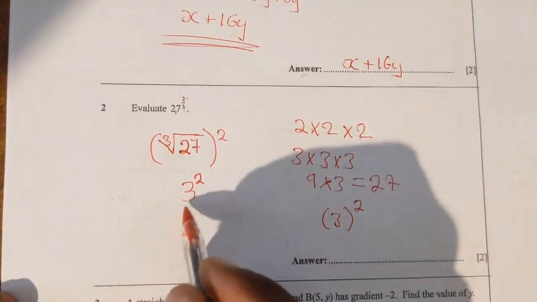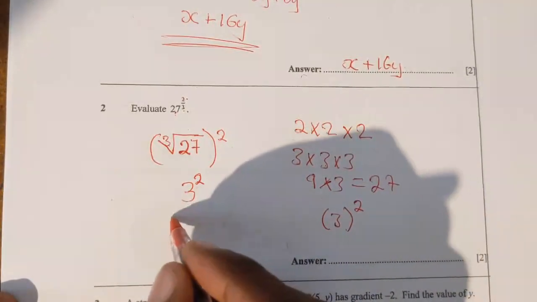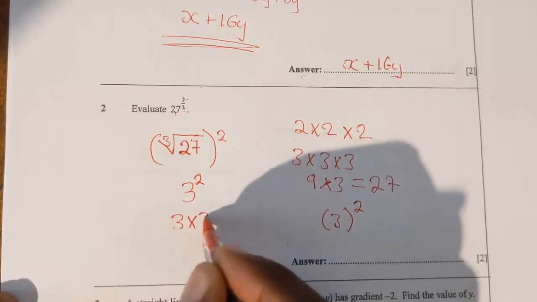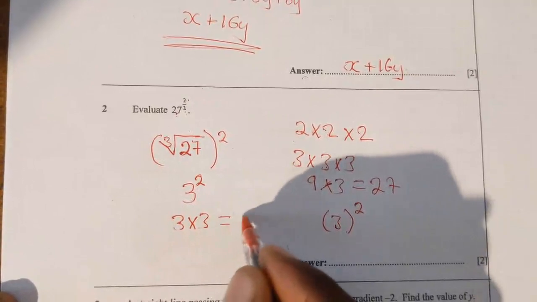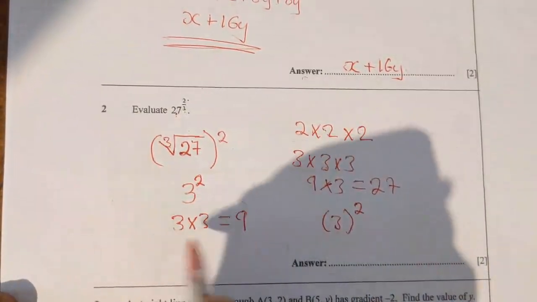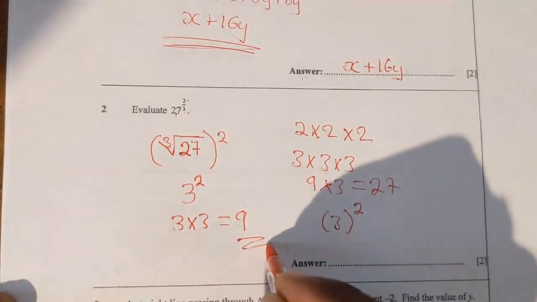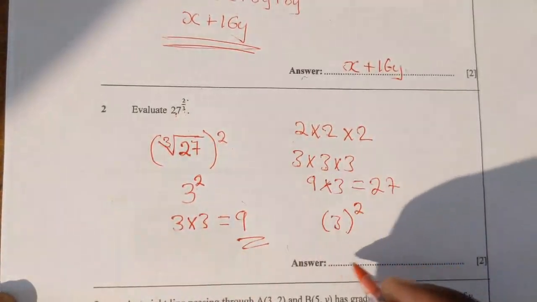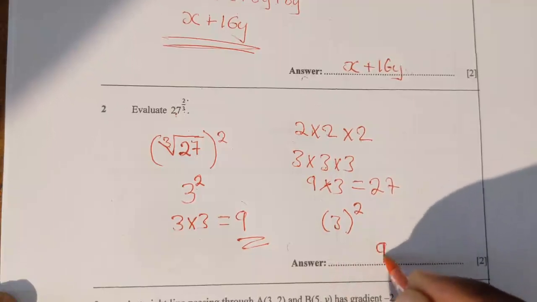And this means to multiply 3 by 3. That is what it means. So 3 times 3 is equal to 9. That is the answer. So here the answer is 9. So the answer, you put it here, 9.